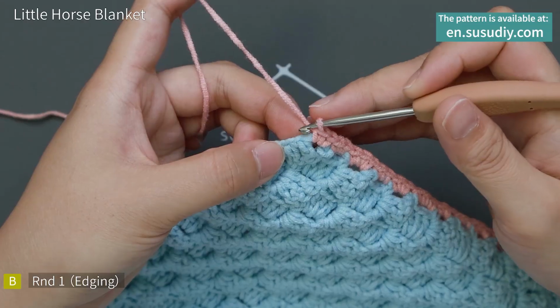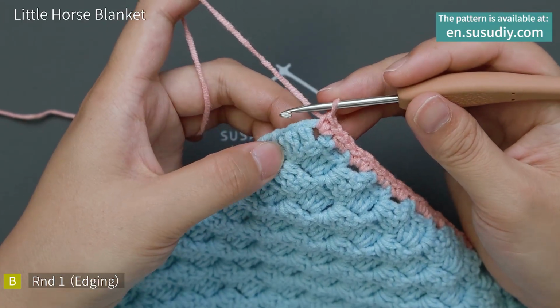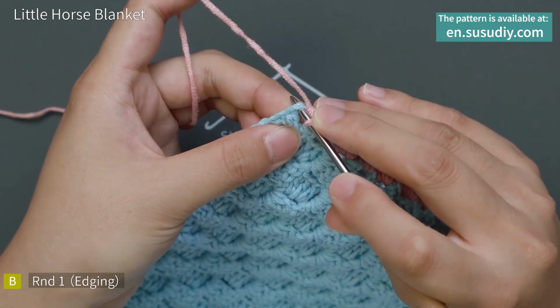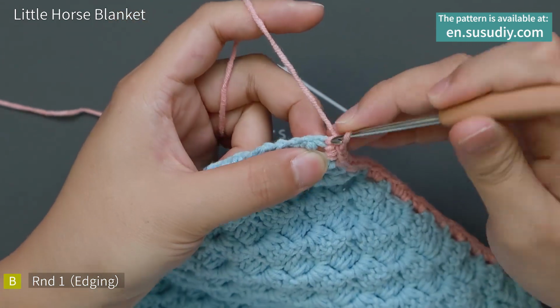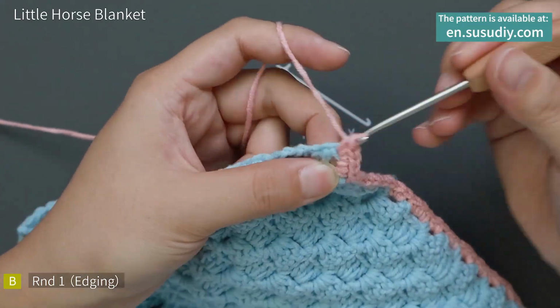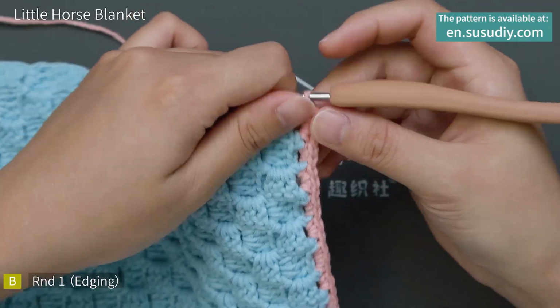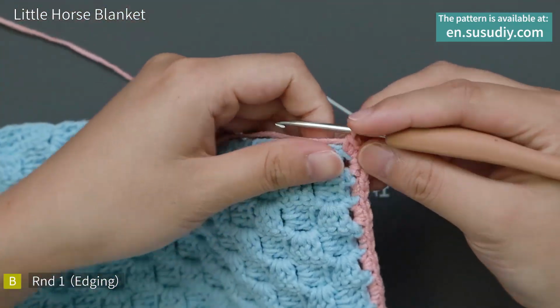Once completed, at the corner, again pick up a few strands randomly, and crochet 1 single crochet 3 in 1. Rotate the piece. The crocheting pattern for the side remains the same as before.